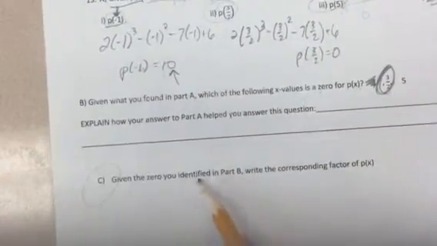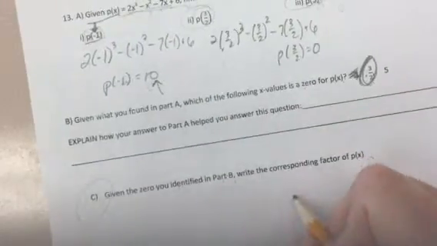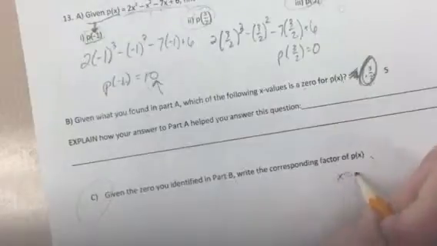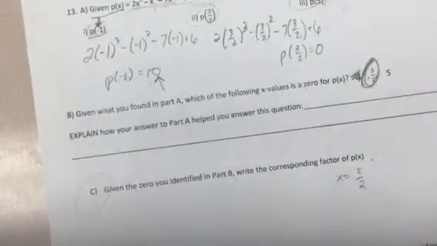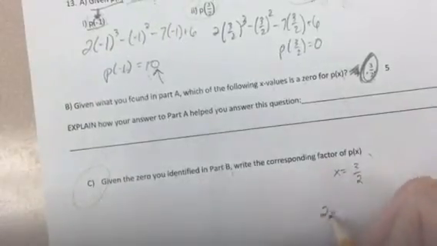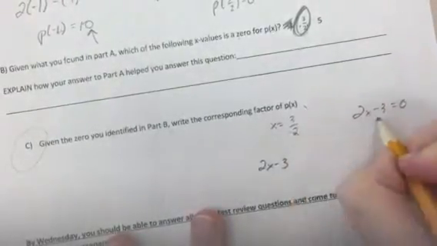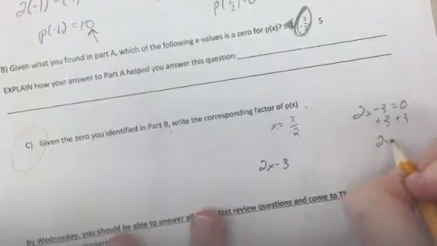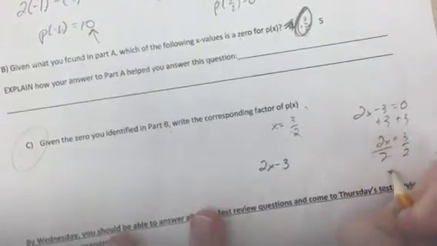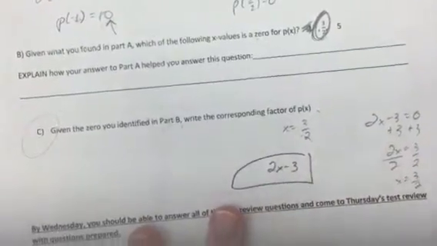So given the 0 I identified in part B, write a corresponding factor of p of x. If I know that my x equals 3/2, I need a factor that when I solve will give me this. So that's going to be 2x minus 3. And you can work backwards to see if that works. 2x minus 3, let's set it equal to 0 and see if we get 3/2 out. Plus 3 on both sides, divide by 2 on both sides, and sure enough, I get x equals 3/2. So 2x minus 3 is the corresponding factor for p of x.